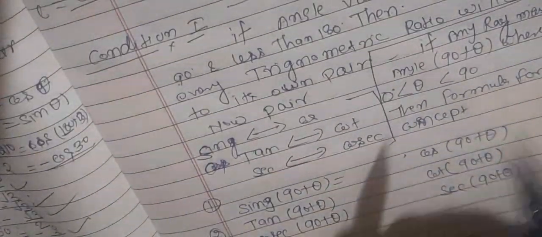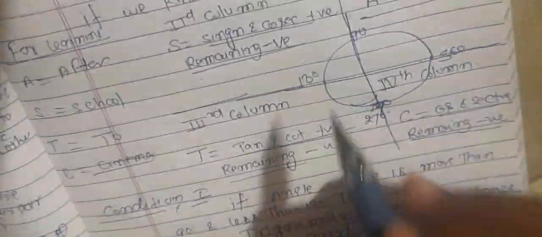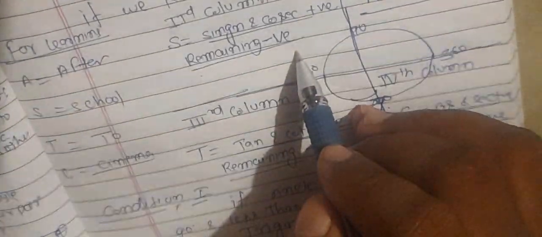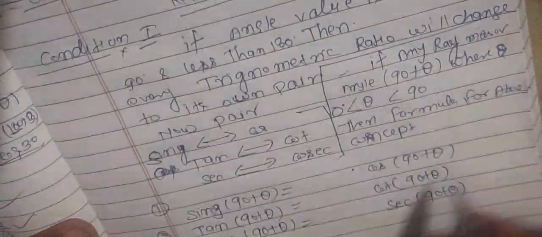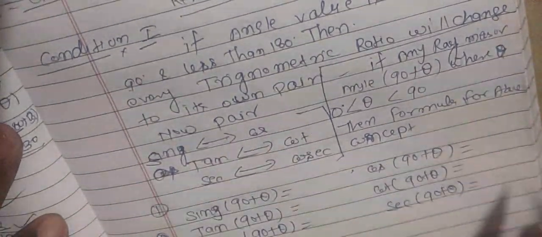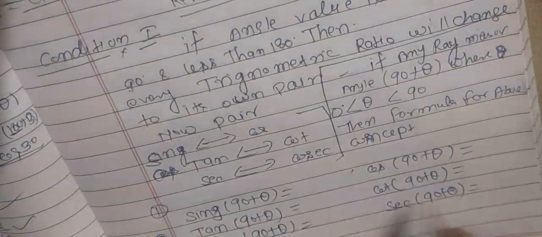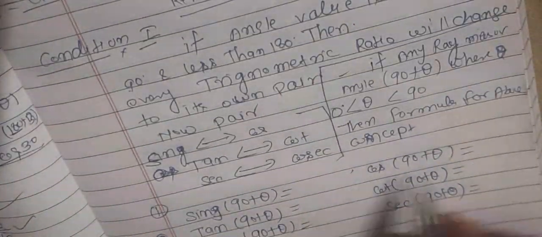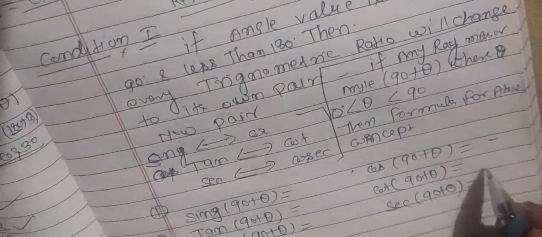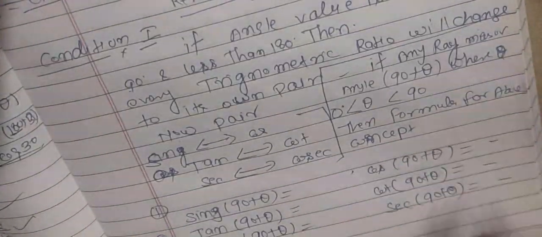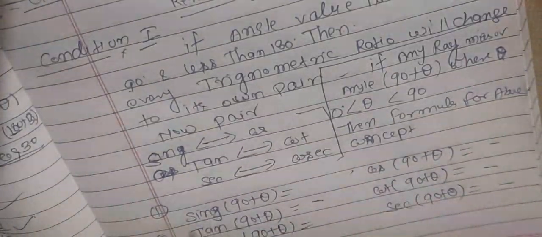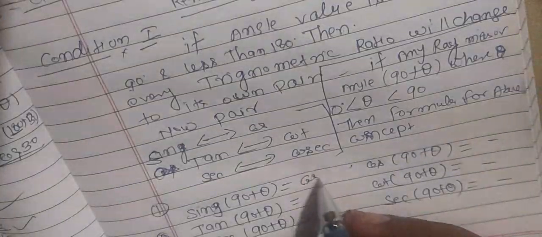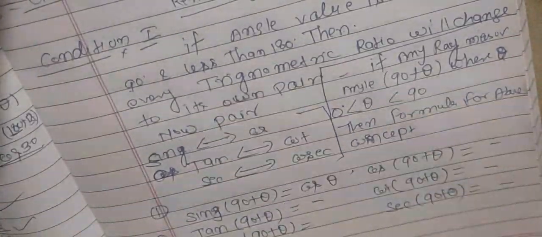We know 90 plus theta comes in the second column. In the second column sine and cosec are positive, remaining negative. So sine and cosec will be positive, and cos, cot, sec and tan will be negative. Sine changes to its own pair, cos theta.